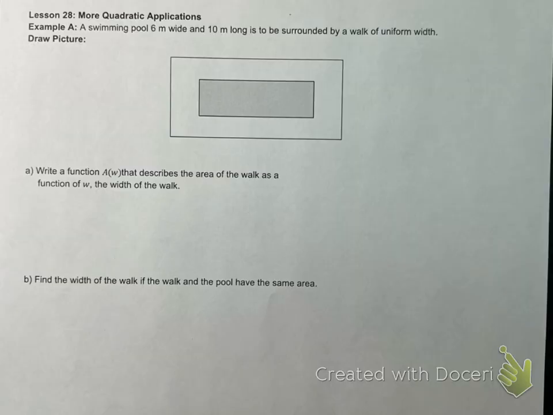Okay, example A. Imagine we had a swimming pool that was 6 meters wide and 10 meters long, and then we're going to surround it by a walkway with a uniform width. So I'm going to label what we just read. We read that this is 10 meters long and 6 meters wide. We also were told that the distance here is going to be the same as the distance there. So all the way around the pool, we're going to have the same sidewalk essentially around it.